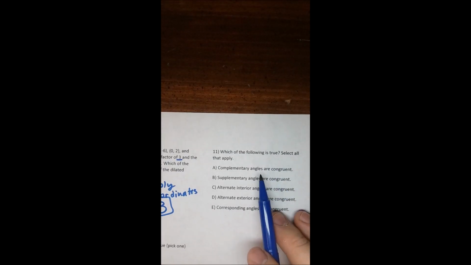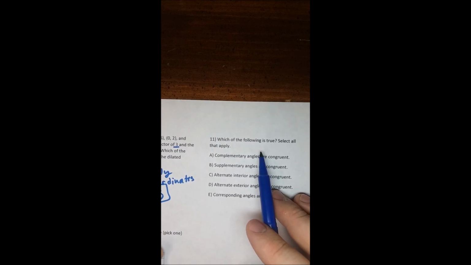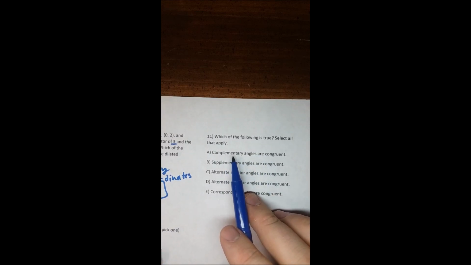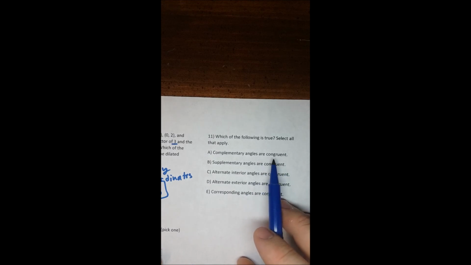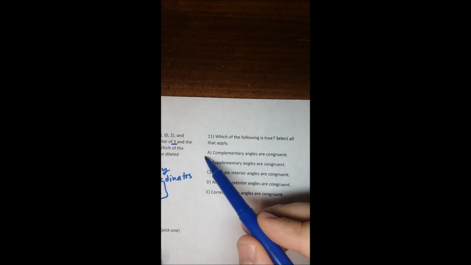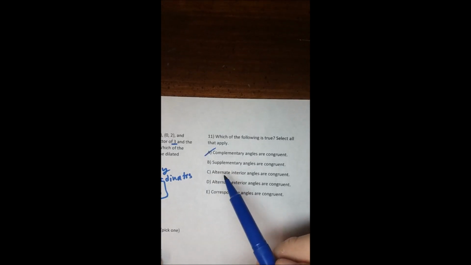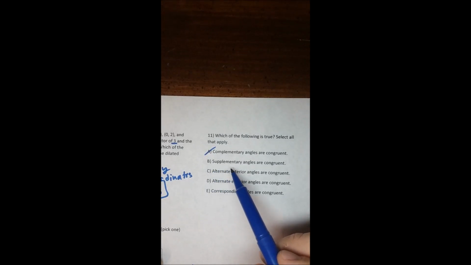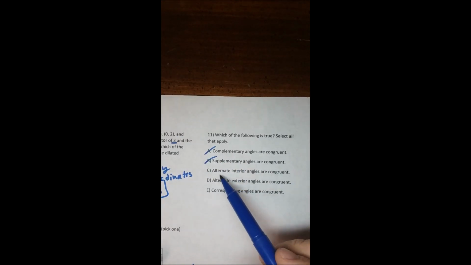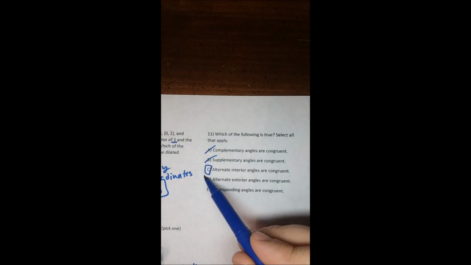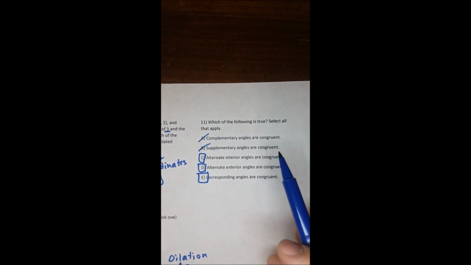Next example. Which of the following is true? Select all that apply. Now, this is just formulas here. Complementary angles are congruent. That is false because complementary angles add up to 90. They don't necessarily have to be congruent. Supplementary angles are congruent. Again, can be true. In our case, it's not. Alternate interior angles are congruent. Yes, always. Alternate exterior angles are congruent. Always. And corresponding angles are congruent. They are the same angles, and they are congruent angles. Yes.